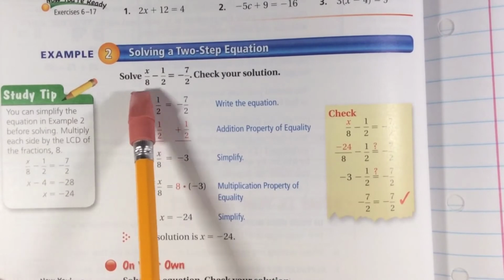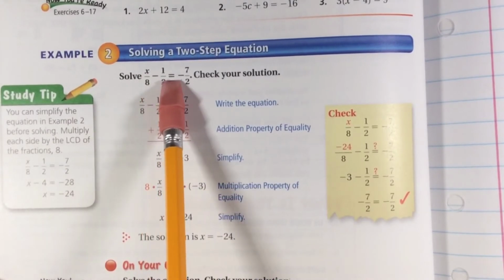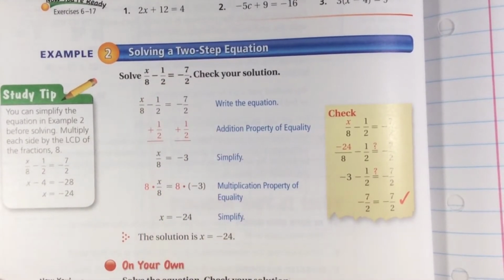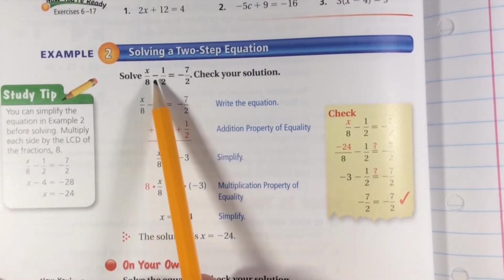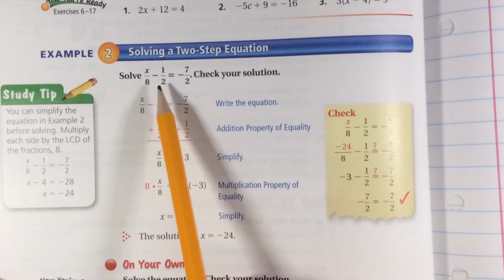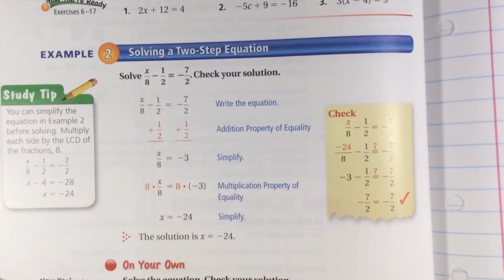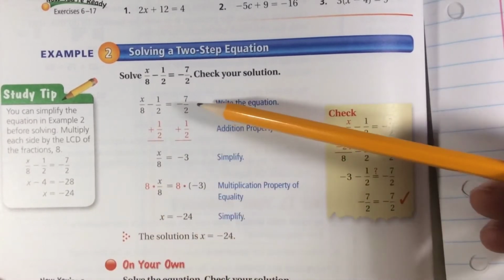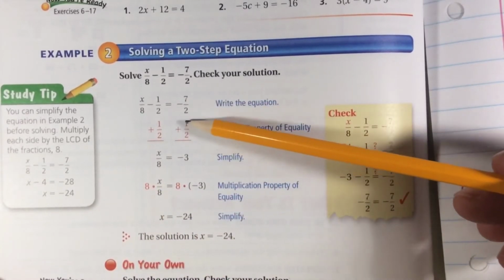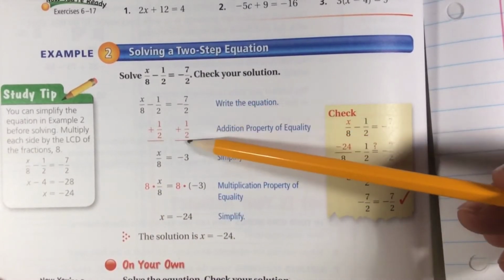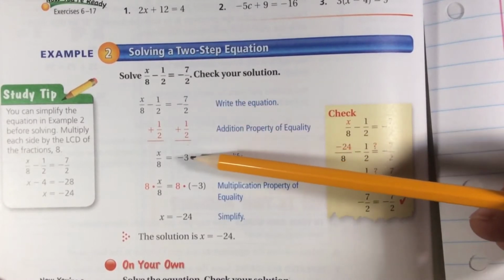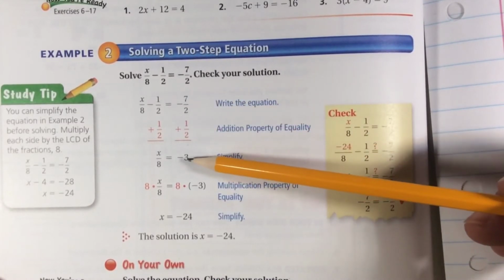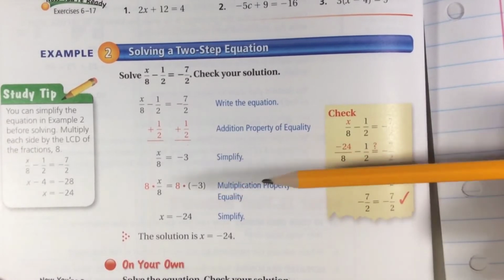Okay, here's another example they're giving us. X divided by 8 minus 1/2 equals negative 7/2. So the first thing we're going to get rid of is this subtraction. How do we get rid of subtracting 1/2? We add 1/2 to both sides. That'll leave us with just x over 8 over here. And negative 7/2 plus 1/2, different sign, subtract to get negative 6/2, of course. Negative 6/2 is the same as negative 3.